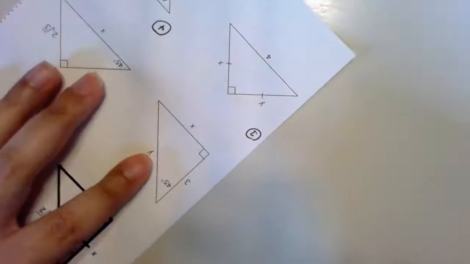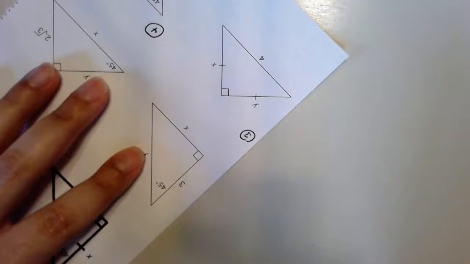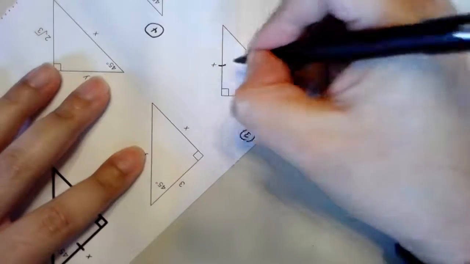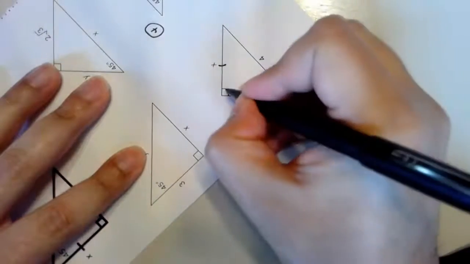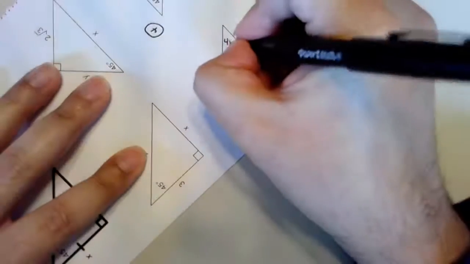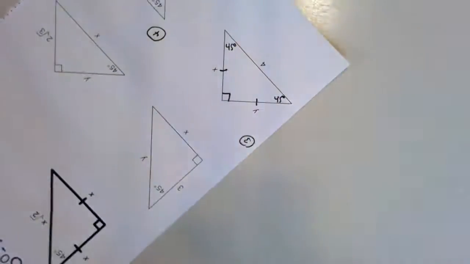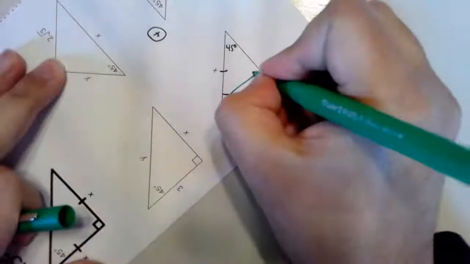Some of you might be able to do this without doing that, but for some reason I need to. Okay? So we know that these two sides are the same. We know that the 90 degree is there. So that means this is a 45 and this is a 45 degree angle here. The hypotenuse is what they've given me. So I know that the hypotenuse is 4.